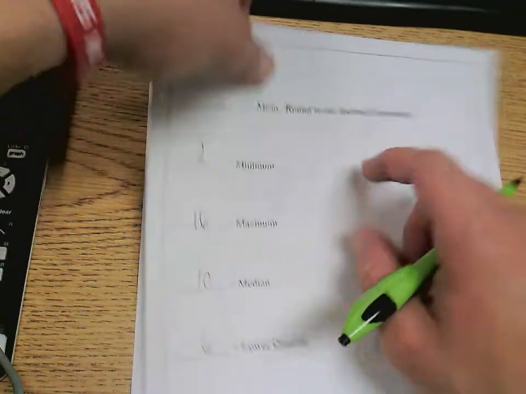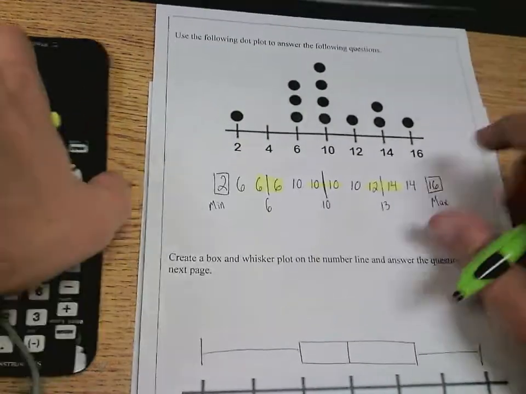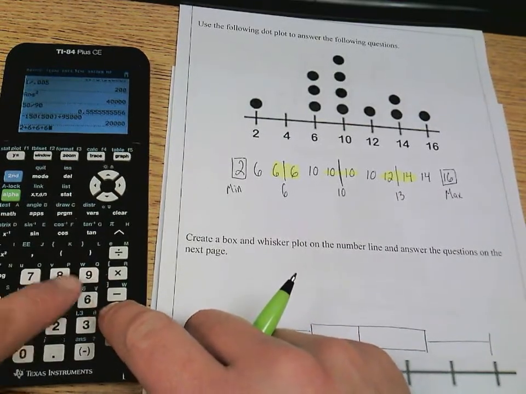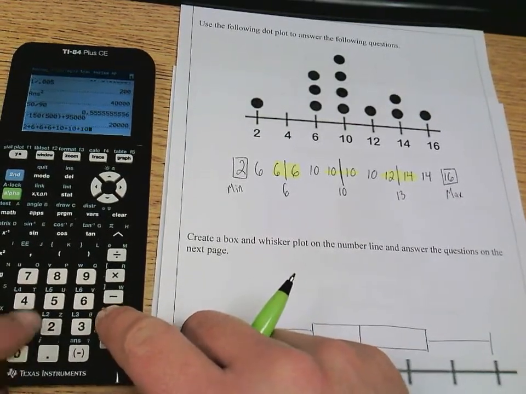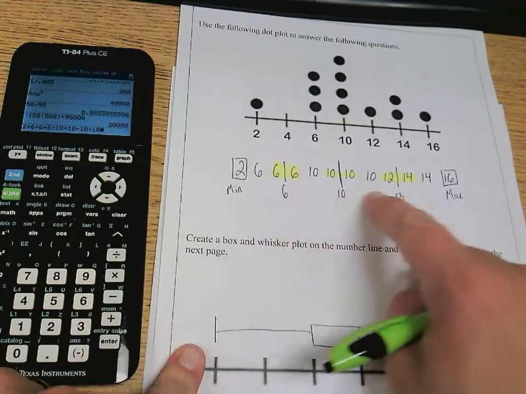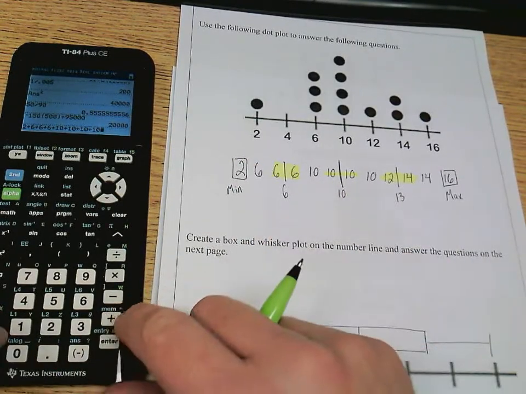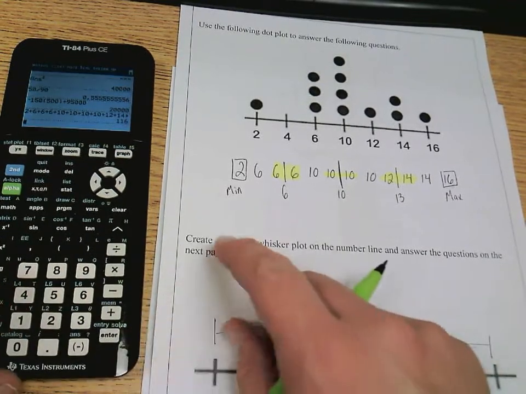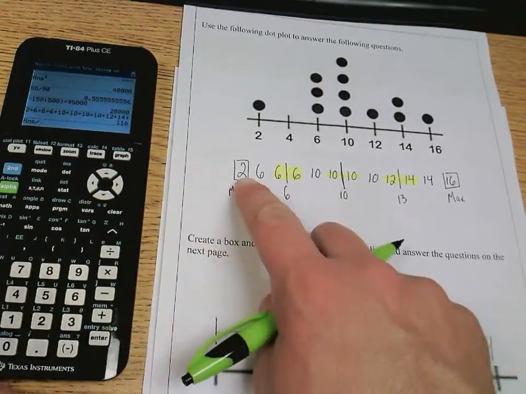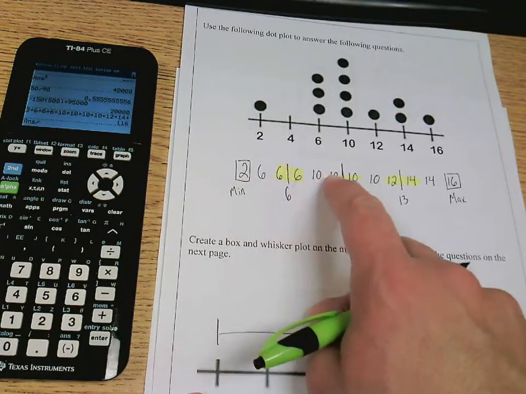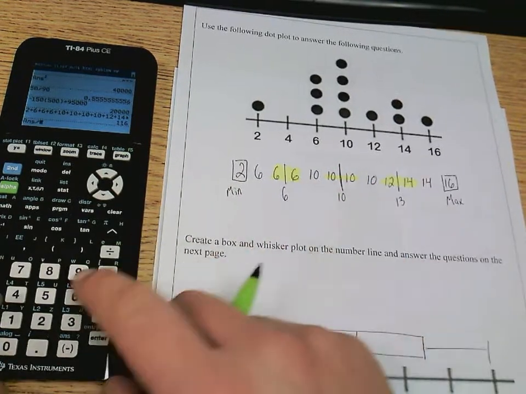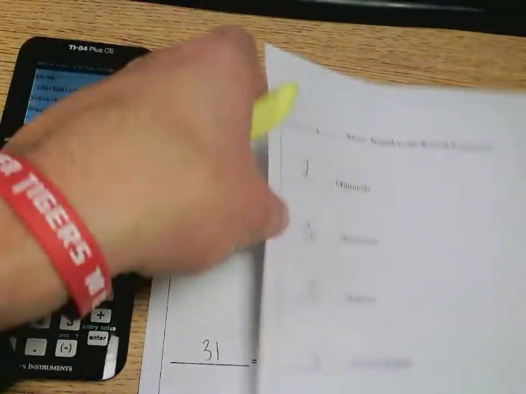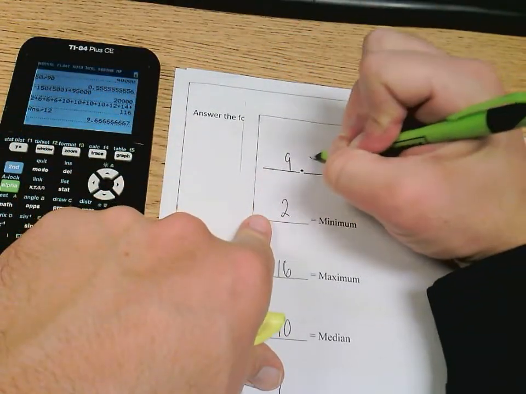The last one is the mean. We're adding everything up. So going back to my list here: 2 plus 6 plus 6 plus 6 plus 10 plus 10 plus 10 plus 10 plus 12 plus 14 plus 14 plus 16. Now I'm not adding the numbers down here, I'm just adding the entire list. I got 116. I'm dividing it by the number of values, which is 12. Dividing 116 by 12 gives 9.7.